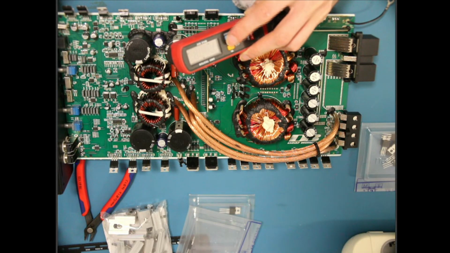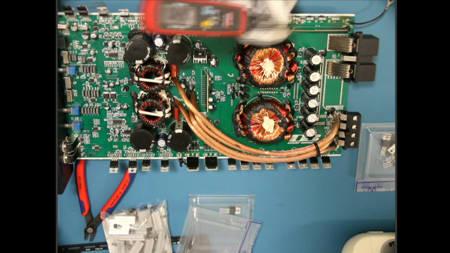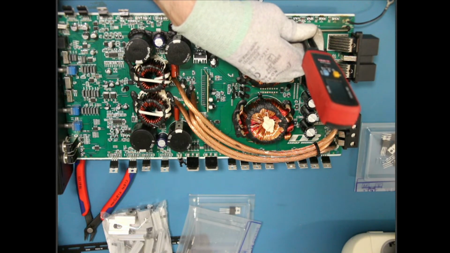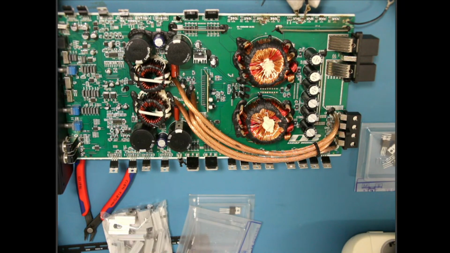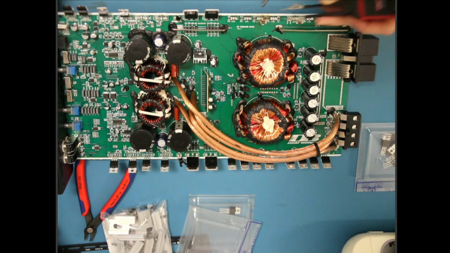Diode mode there. 601 millivolt, 718. How about the other way around? Yeah, they seem good. The diodes are good, at least.